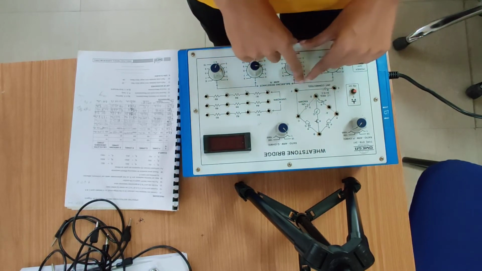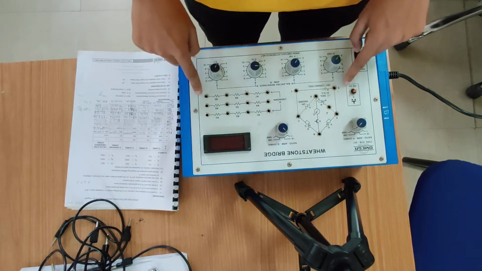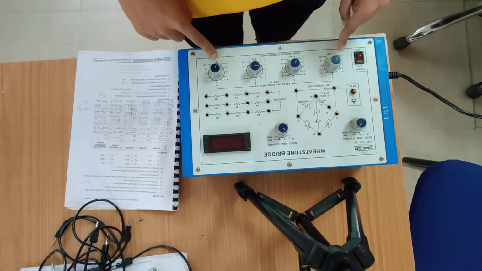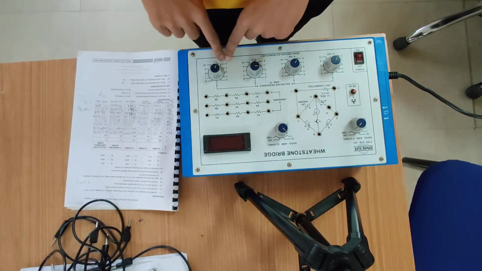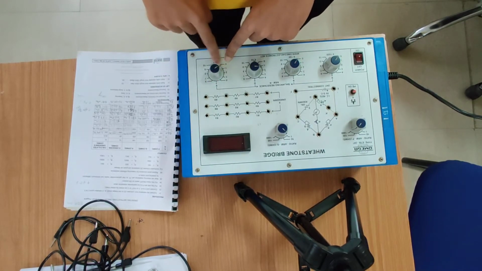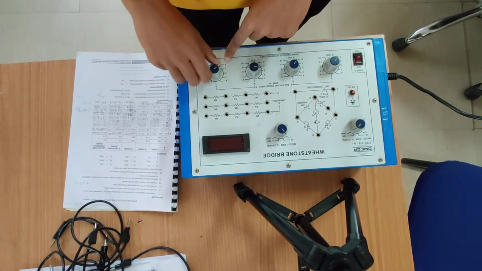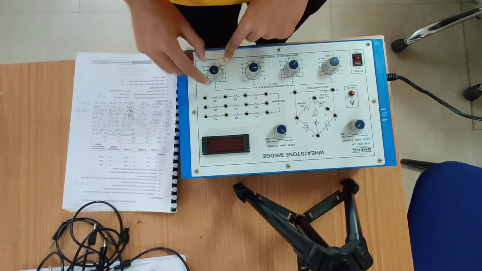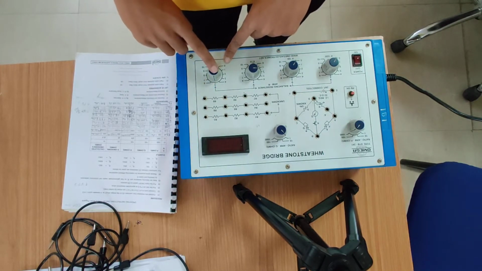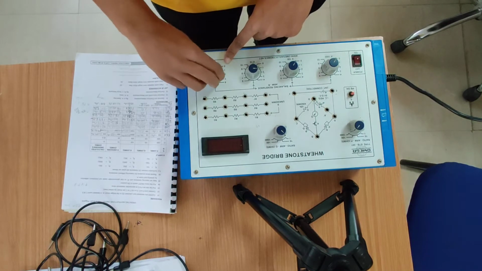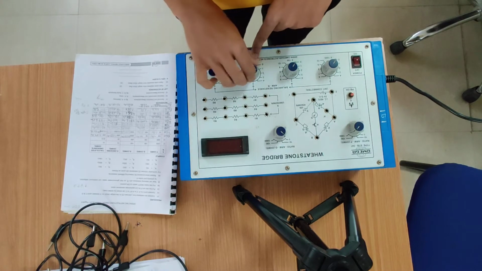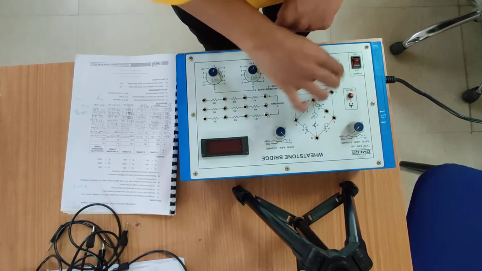For arm R, these are the values which we can change. This is multiplied by 1, meaning if it points at 0, then 0 multiplied by 1 means 0 ohm. If 1, then 1 multiplied by 1 means 1 ohm. Similarly, if it points at the 5 value, then 5 into 1 equals 5 ohm. Let initially all knobs be at 0.